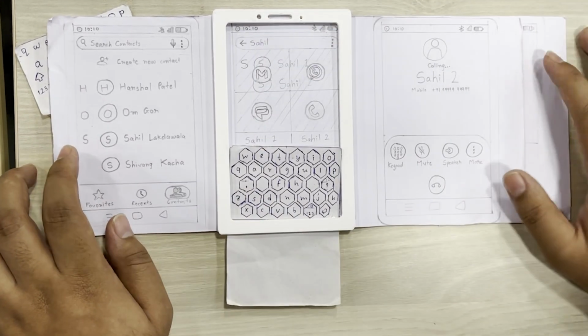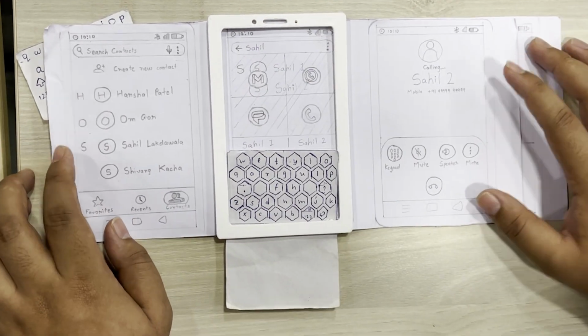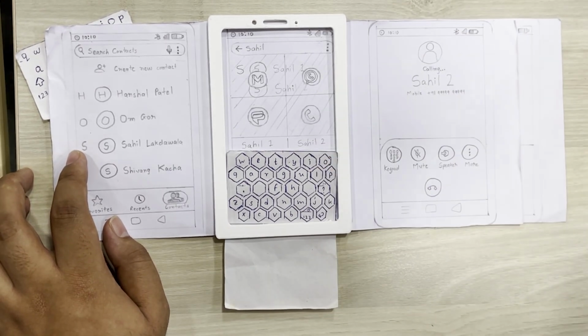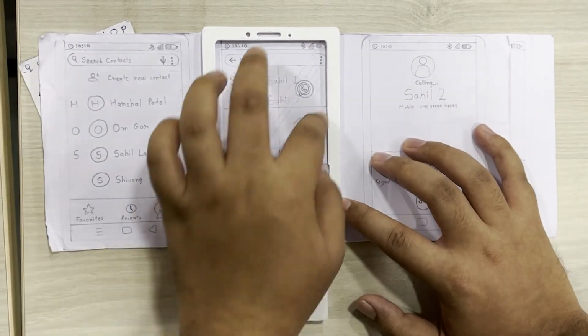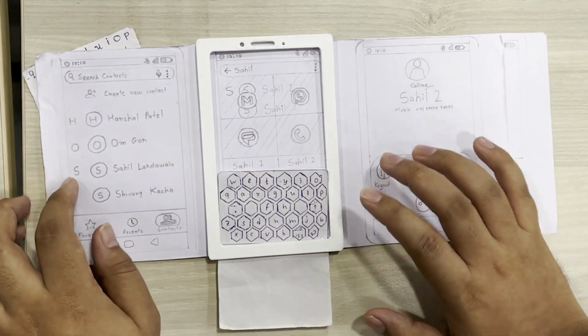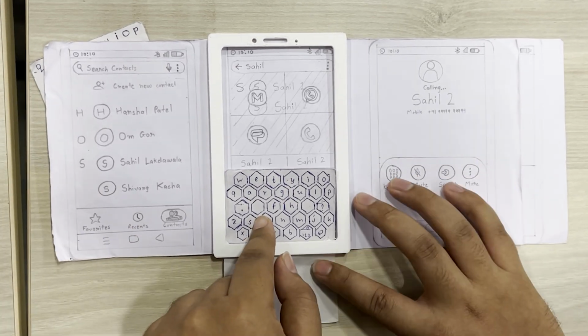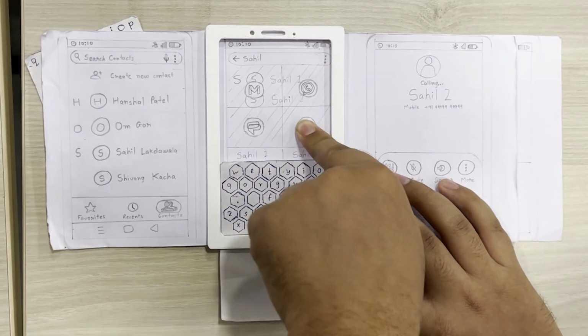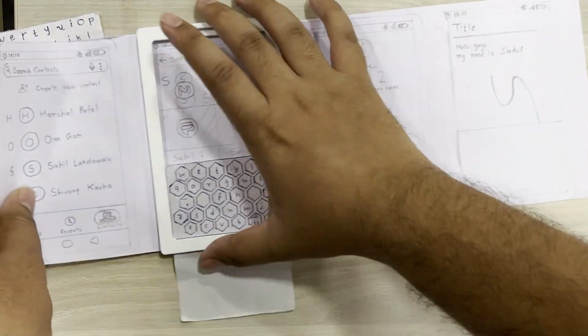These icons are not shown in our app, but if a person just stops in that particular area, like in this area, it will automatically call. Like, I want to call Sahil 2, I just gesture Sahil and pass through it, and here it will call Sahil 2.